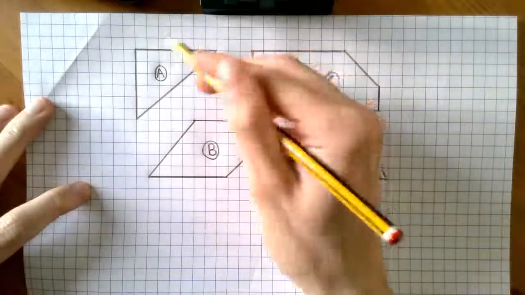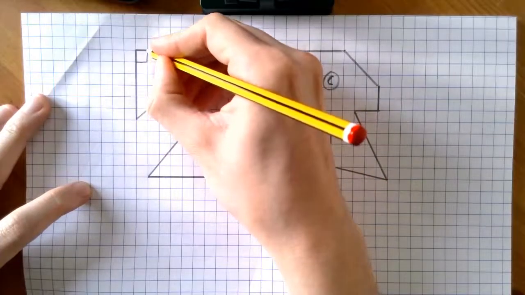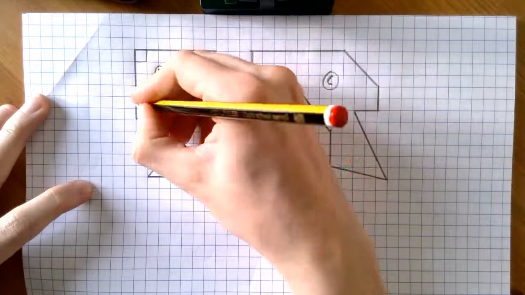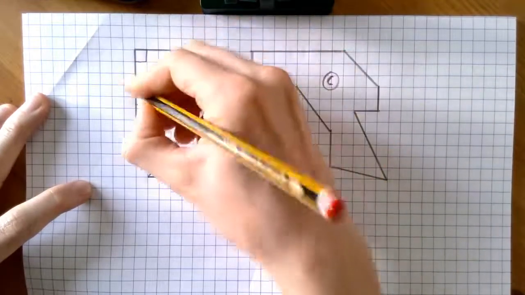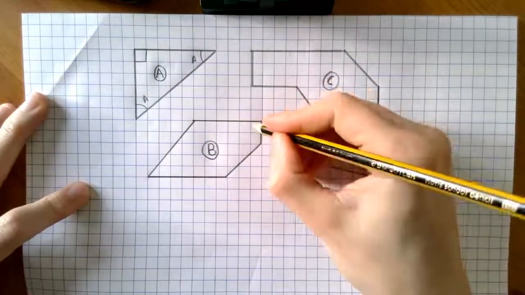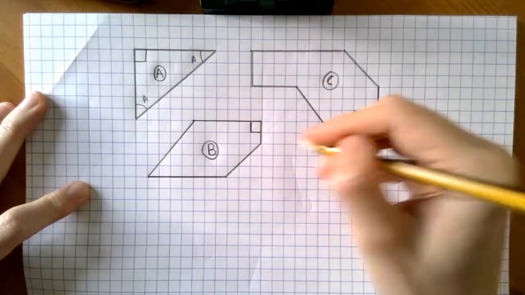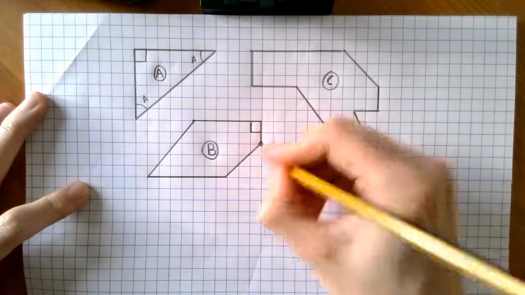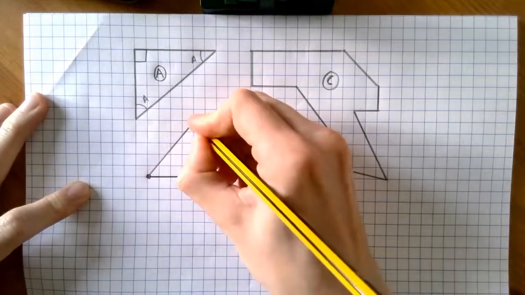I'll start with shape A. In the corner, I can see a right angle. And then this shape is just made of 2 other acute angles. Shape B, going straight for my right angle again. And it might be actually here I'll go around, I'm going to put a point on where all the angles are. So there's 1 there, 1 there, 1 there and 1 there, and I can't miss any out that way.